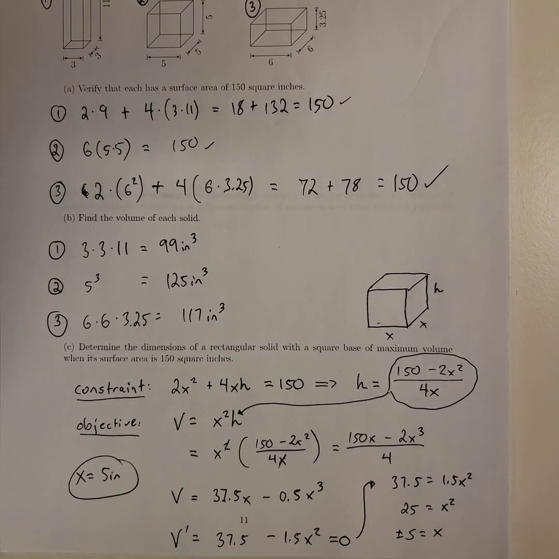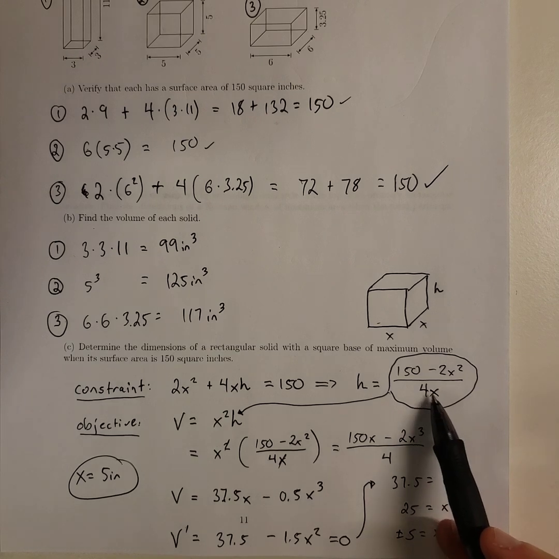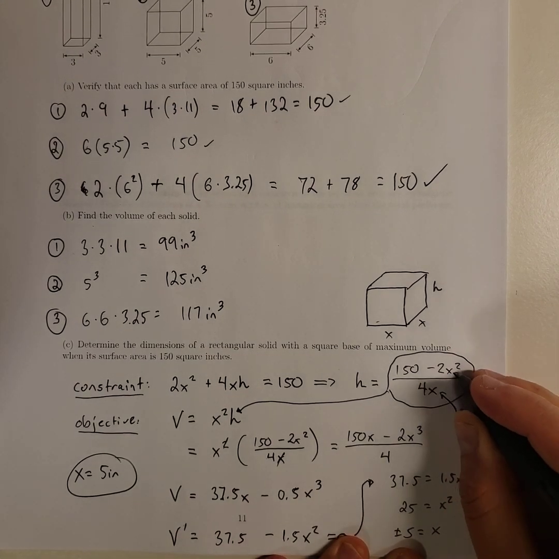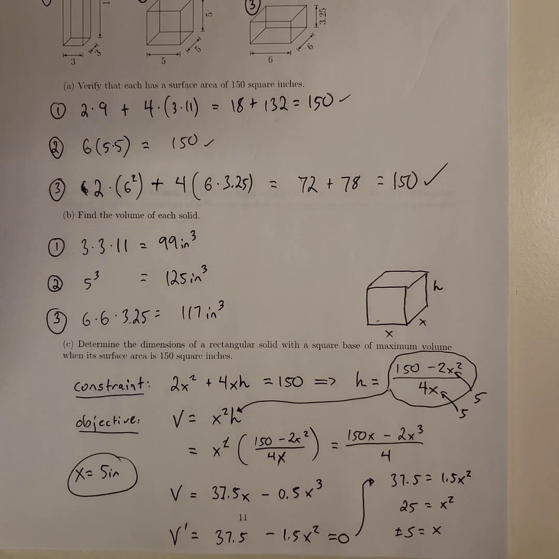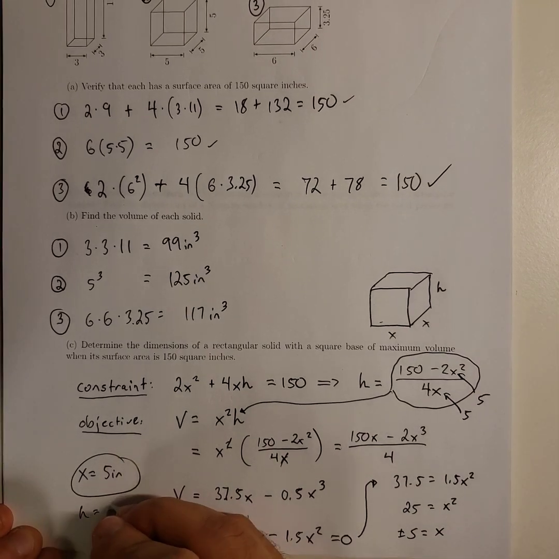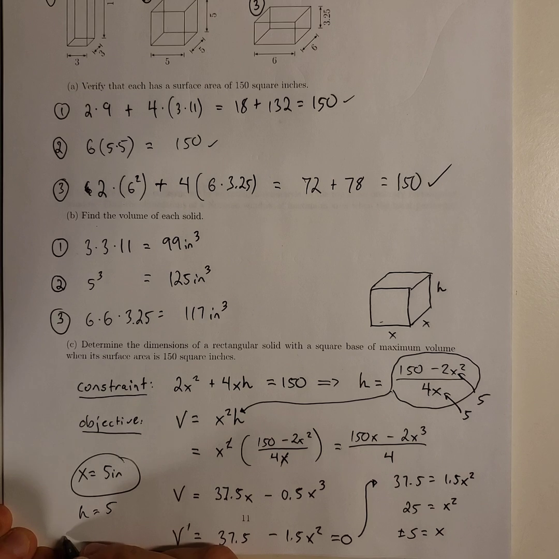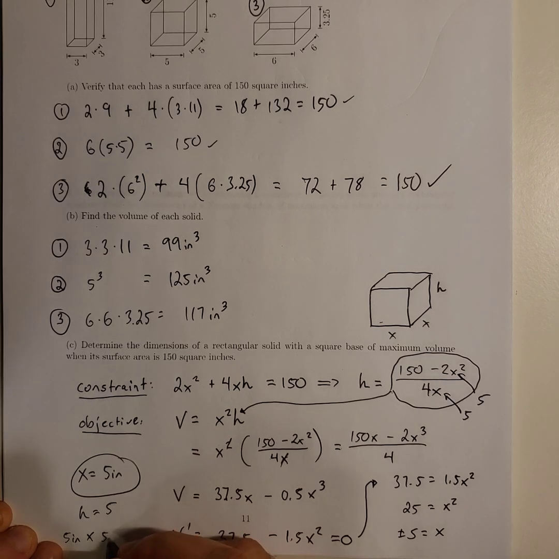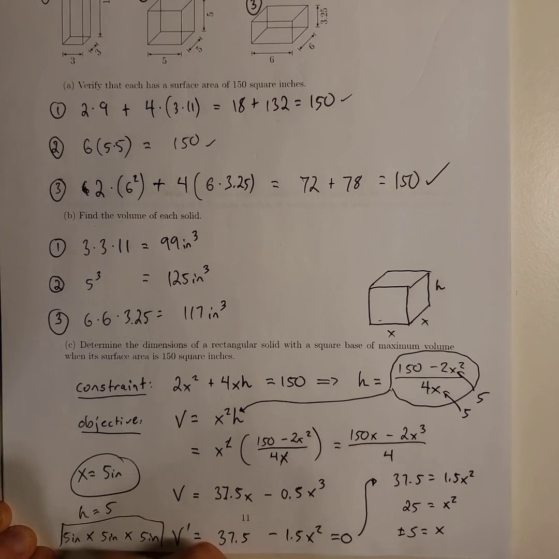It's going to be the 5 by 5 by 5. But you could plug in 5 here for the x's and find out that h is also 5. So that means the dimensions for the maximum volume is 5 by 5 by 5 inches. So that'll be our final answer there.